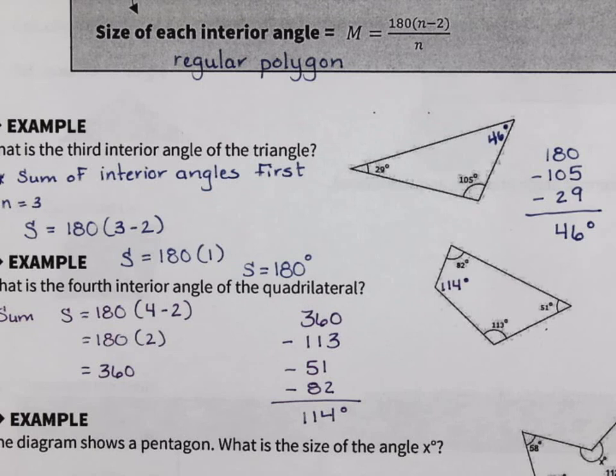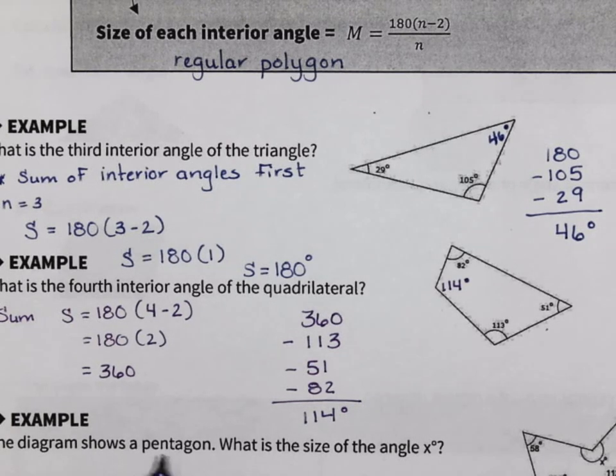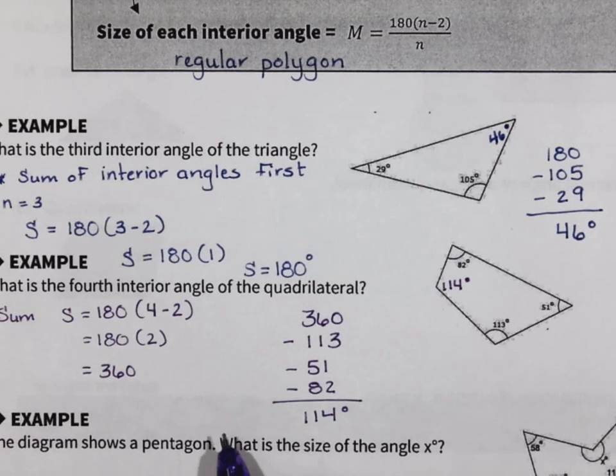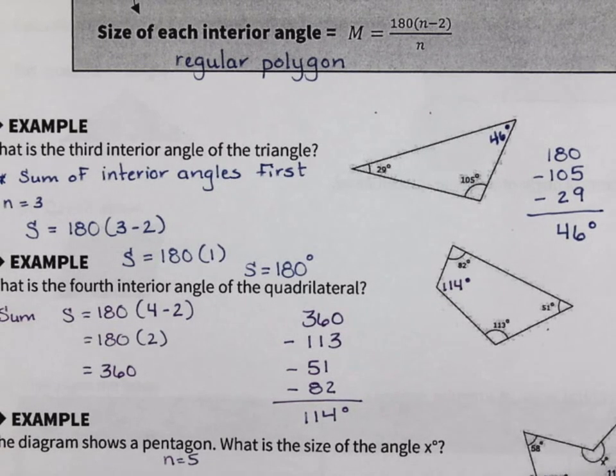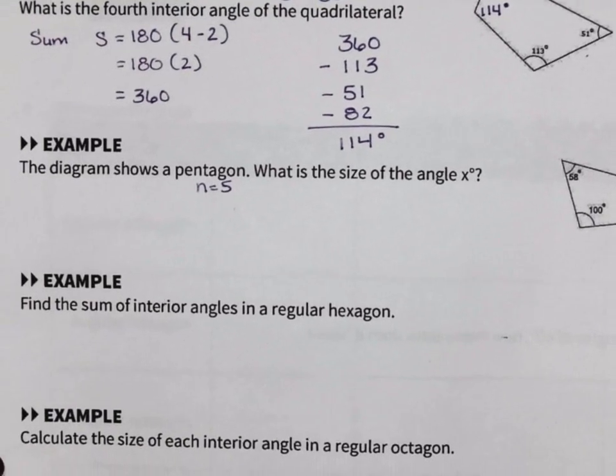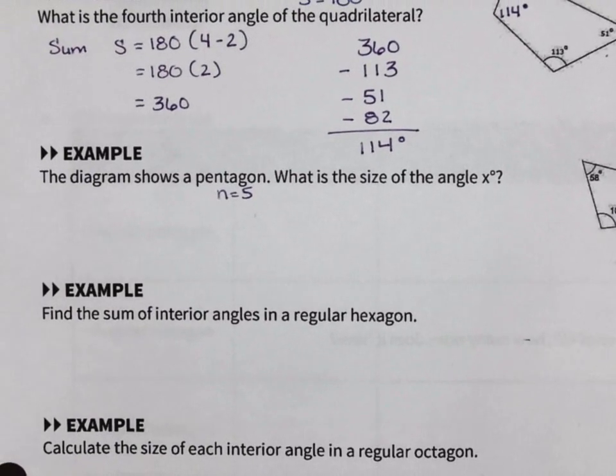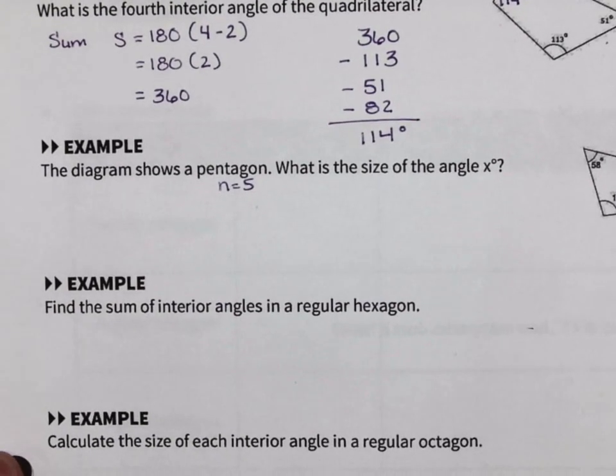Okay, so this one's a little weird of a shape. This one says a pentagon. Well, it also gives us the shape here. So a pentagon we know has 5 sides. So n is equal to 5. So 1, 2, 3, 4, 5. Okay, true story, it has 5 sides. Sorry, I didn't slide up there. I've got papers going everywhere.